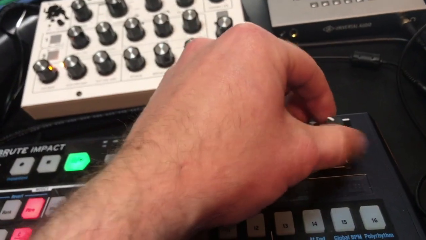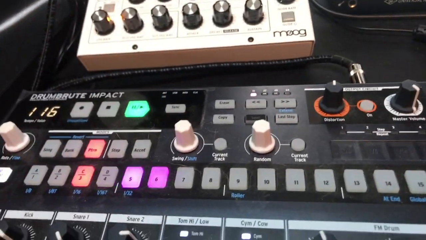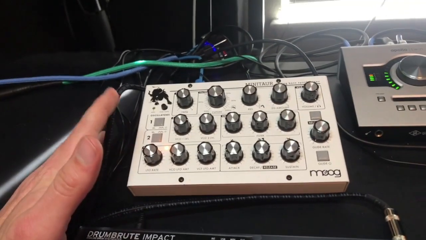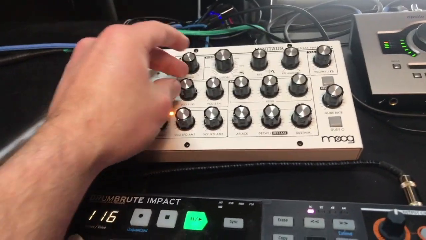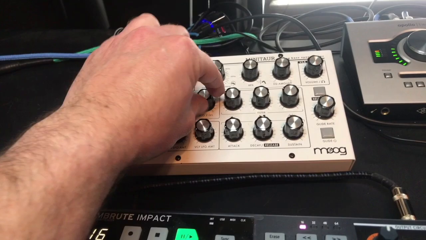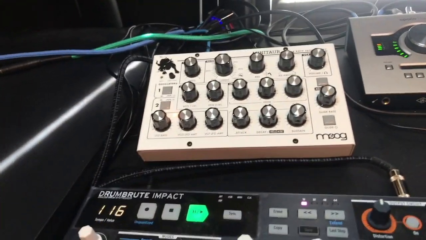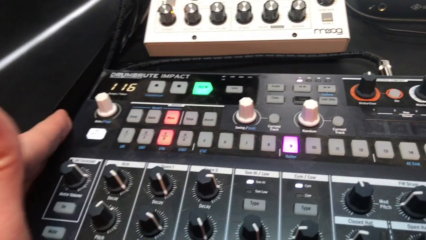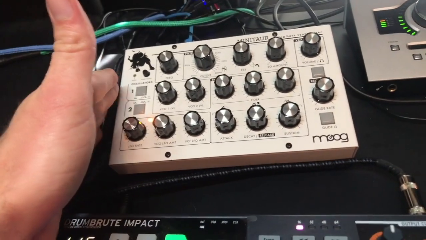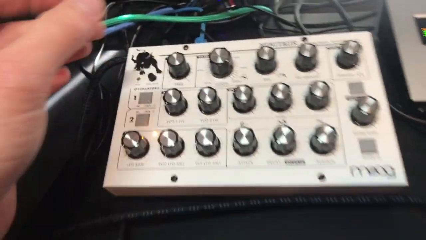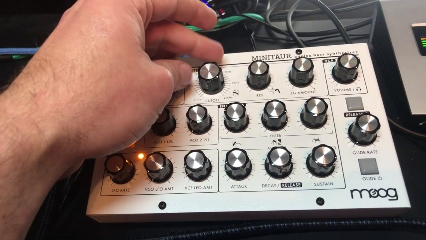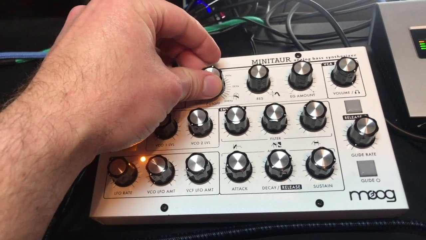Turn the volume on. But obviously you don't want this playing. So what we'll do is we'll turn VCO1 and VCO2 off. So now I have just the Drumbrute running through the Minitaur and then into the interface. And with this, I can use the filter to make adjustments.